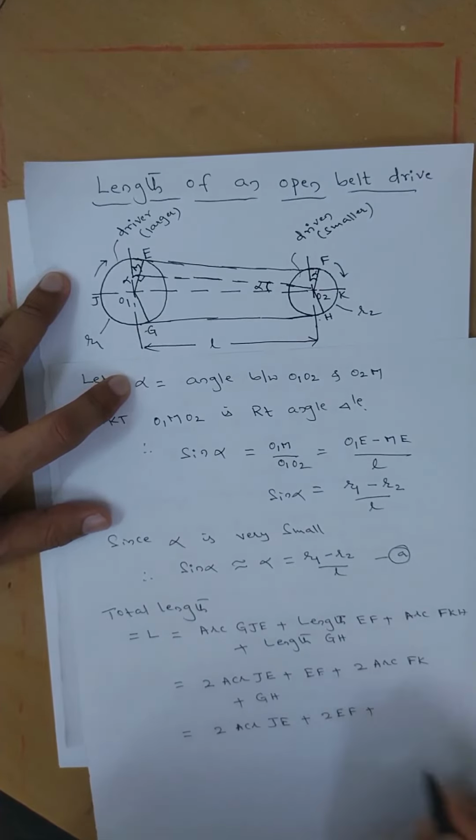Now expand this equation using the binomial theorem. Expanding the above equation by using the binomial theorem, we write EF equal to L into 1 minus half of R1 minus R2 divided by L whole square, plus so on.